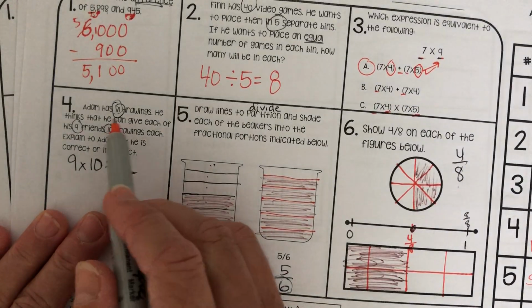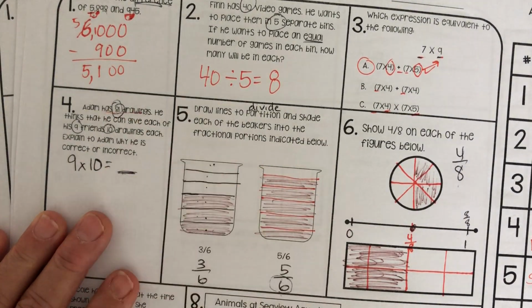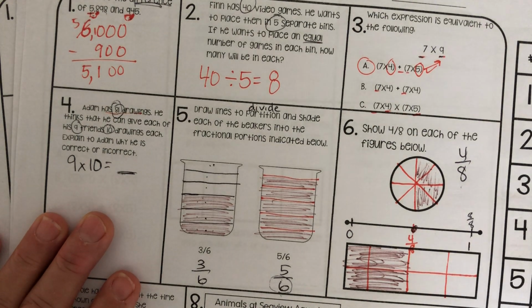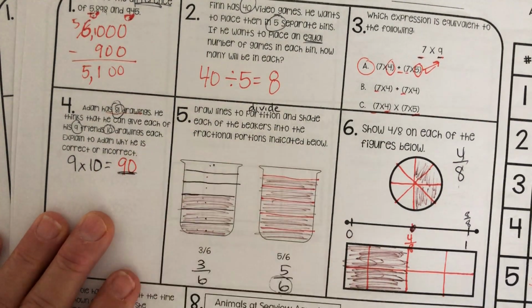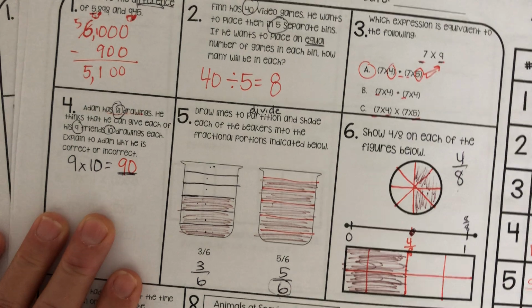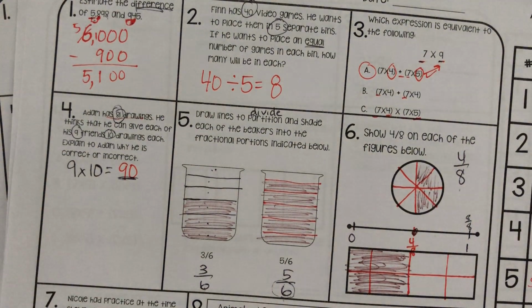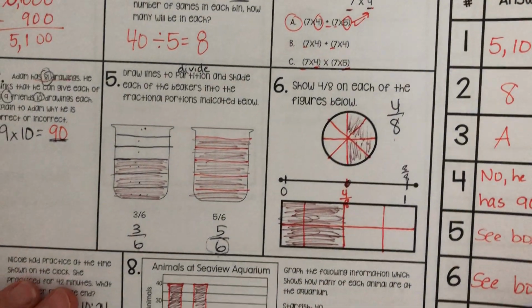All right, here he had 81 drawings. He wants to give 9 of his friends 10 drawings each, which would mean he would need 90 drawings, so he does not have enough. He only has 81 drawings. He does not have enough to do that, to give everybody that.